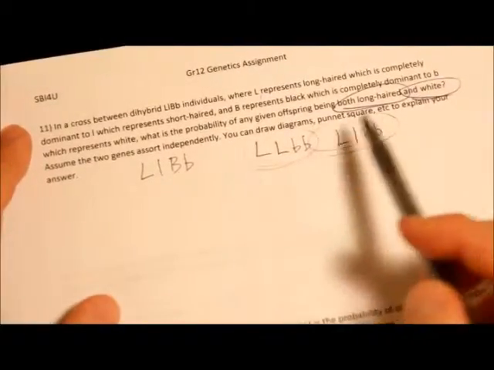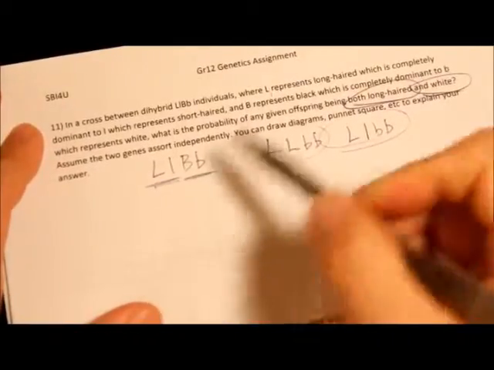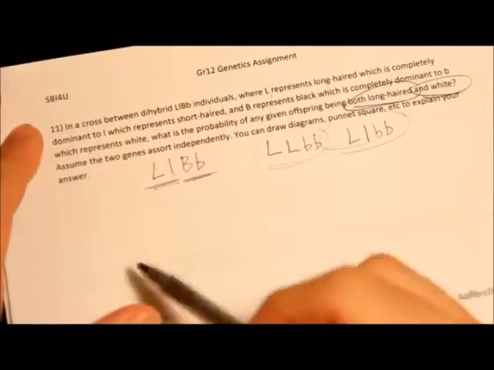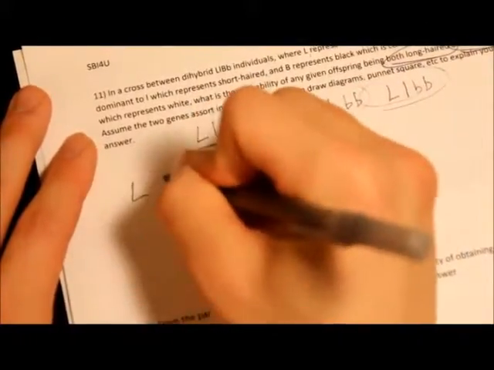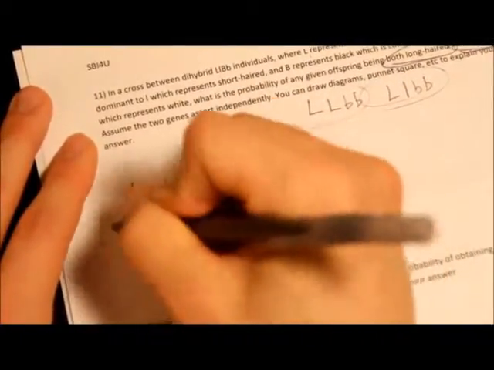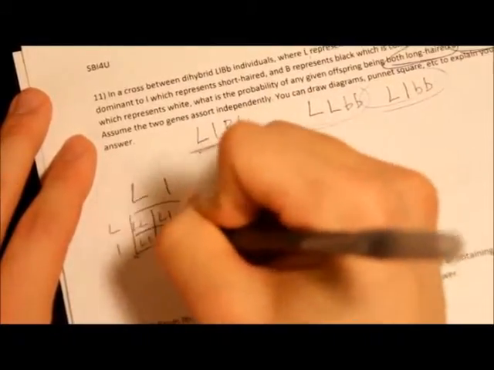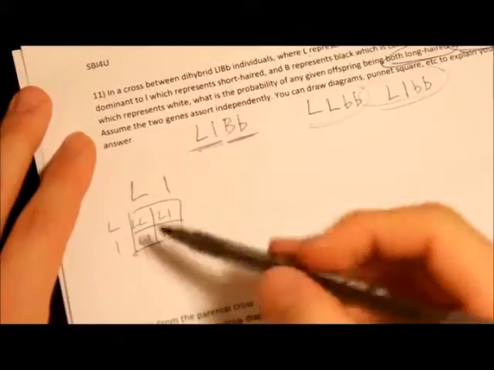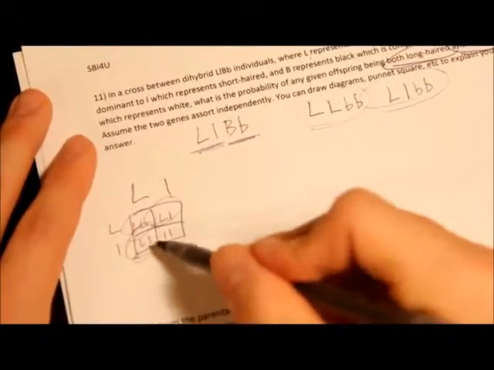So what we could do is, like in the previous question, just look at the alleles independently and then multiply the two probabilities together. So let's try that. Big L, little l, big L, little l, LL, Ll, Ll, ll. These 3 would get us long hair, so that's 3 out of 4.